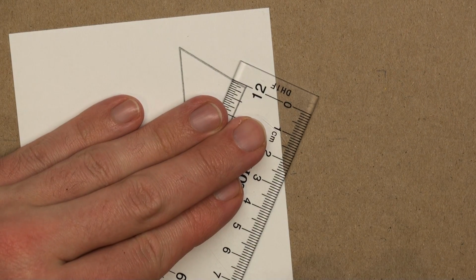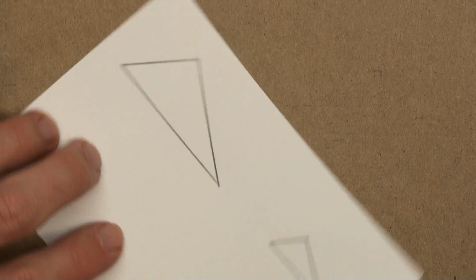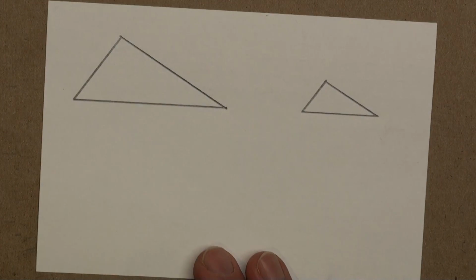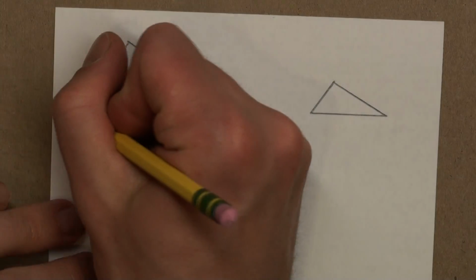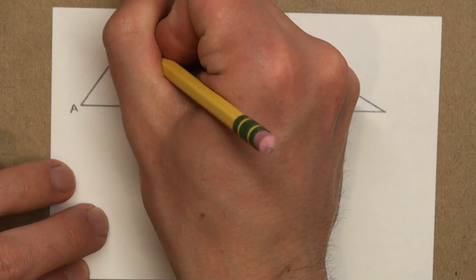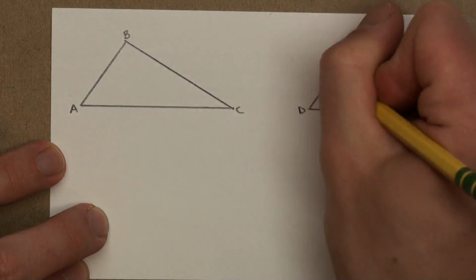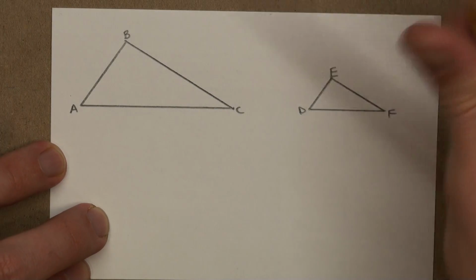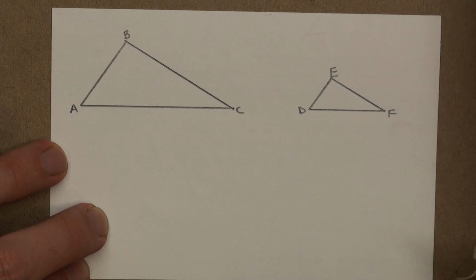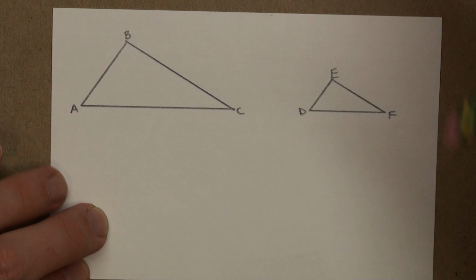And then I'll just connect these sides because it doesn't really matter what they are. So I already drew the other two sides. Now, A, B, C, D, E, F.